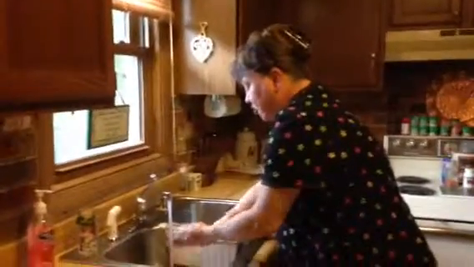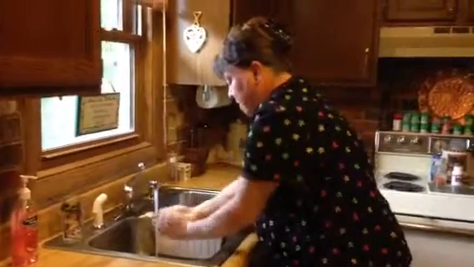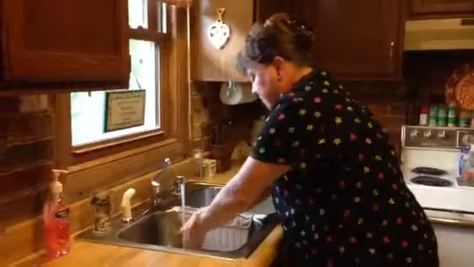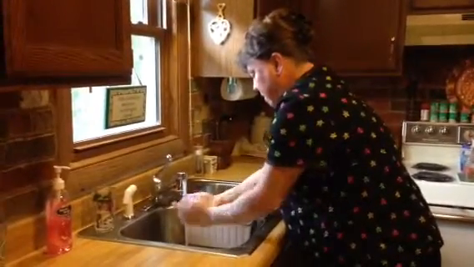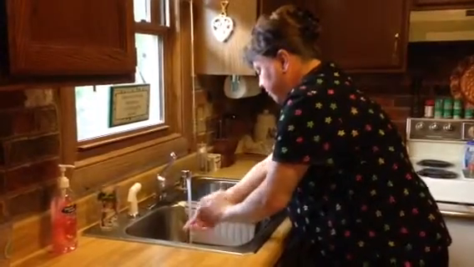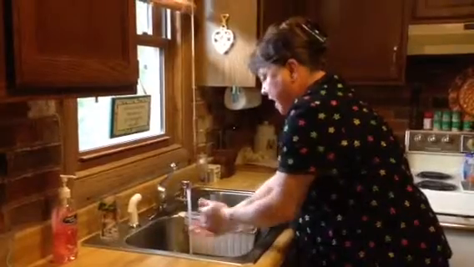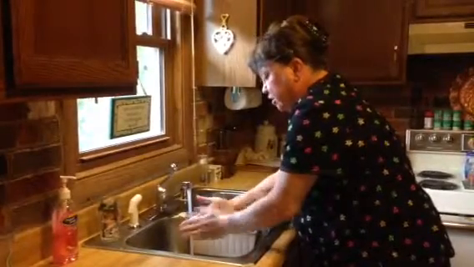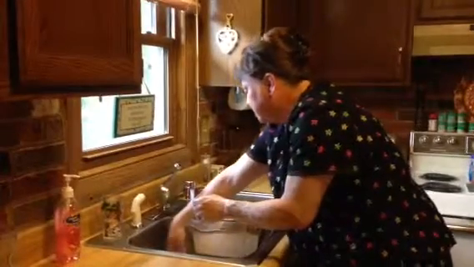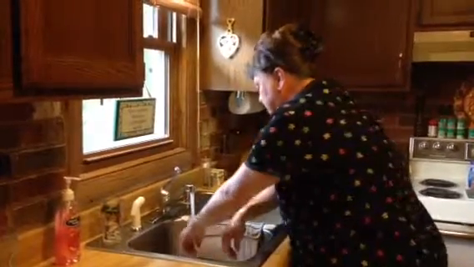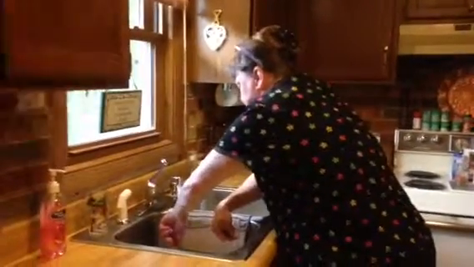Keeping my hands low in the sink, fingers pointing down. I've lathered for about 30 seconds now and cleansed using friction and the antibacterial qualities of the soap. I'm going to rinse by keeping my hands down and in the sink but not touching the sink.